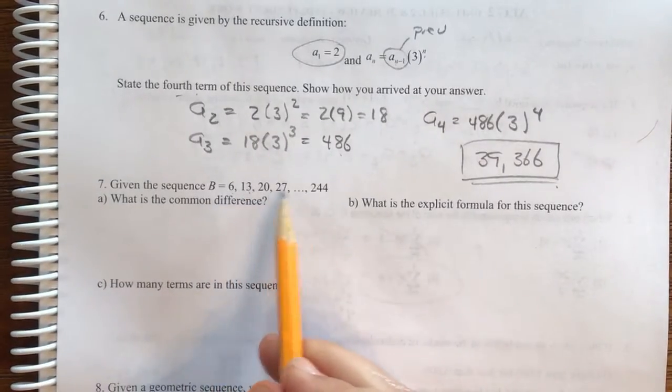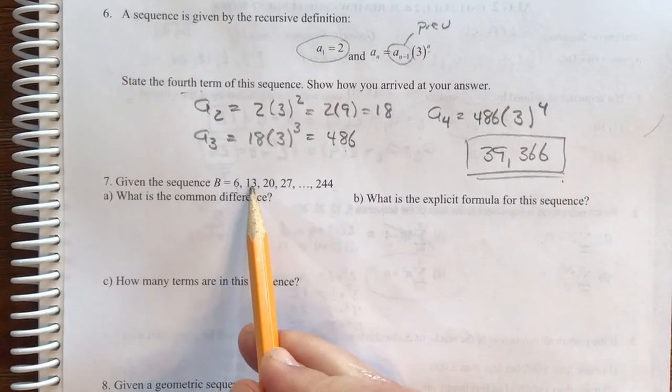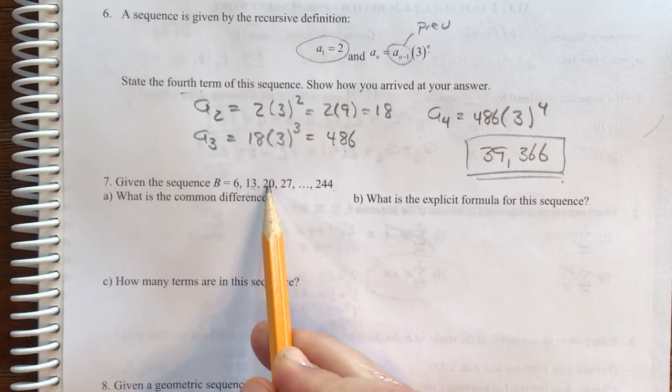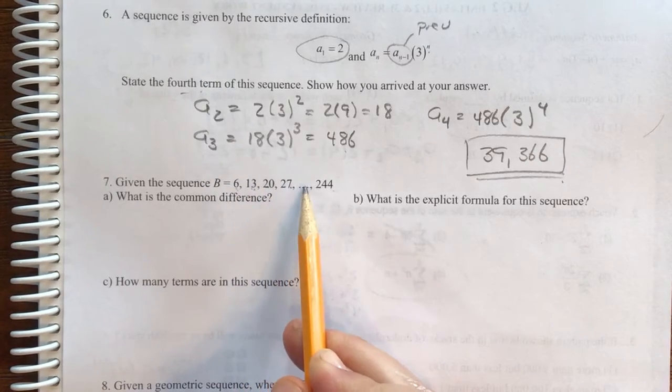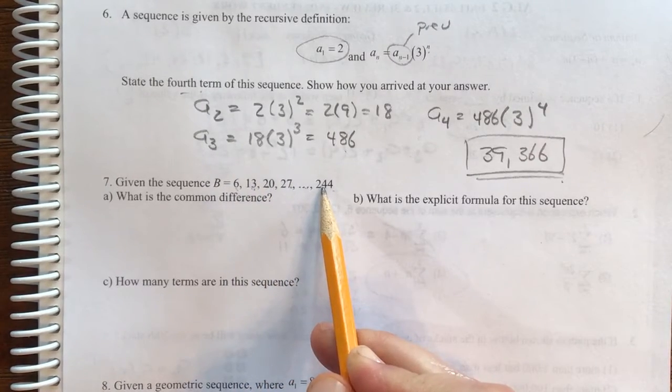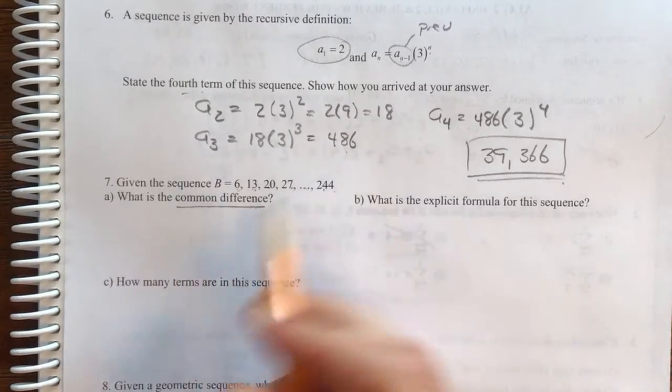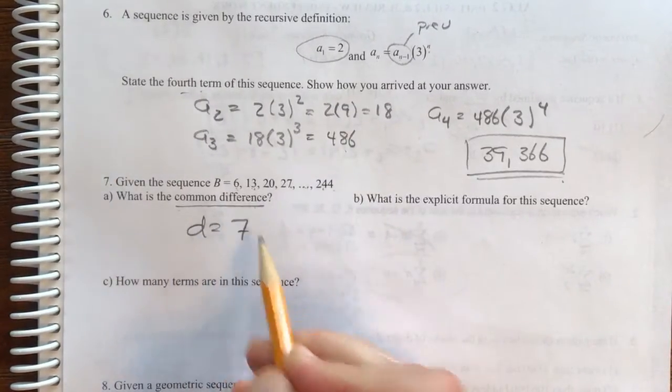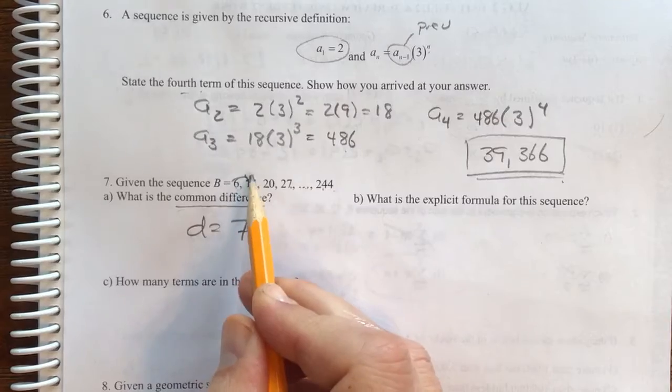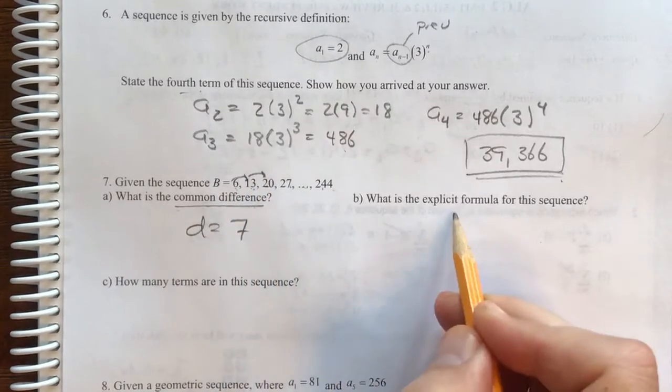All right, this sequence, not so crazy. It goes from 6 to 13, add 7, right? Add 7 more, add 7 more. If you kept on adding 7 more, eventually you get to this. Okay. What's the common difference? That's easy. 7. How do I get from one term to the next term? I'm adding 7.